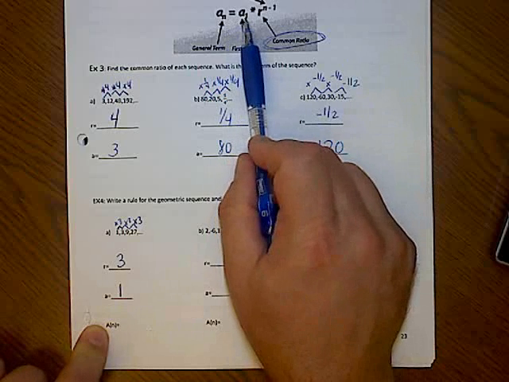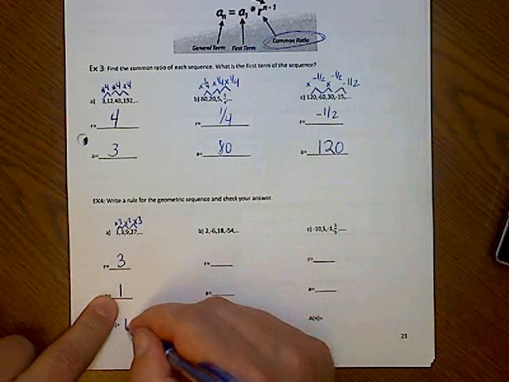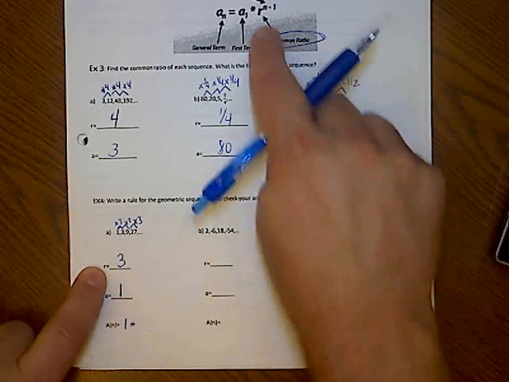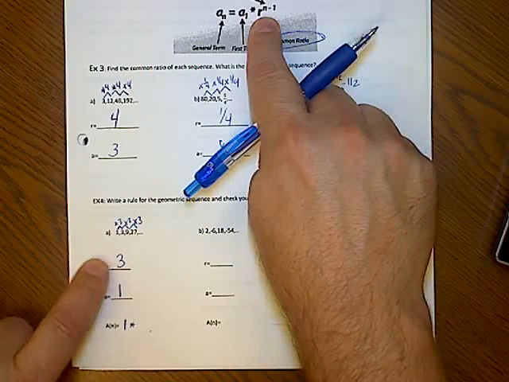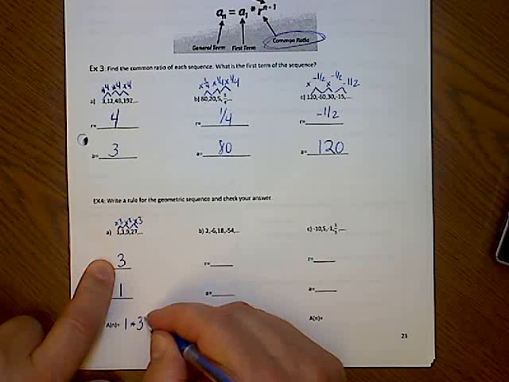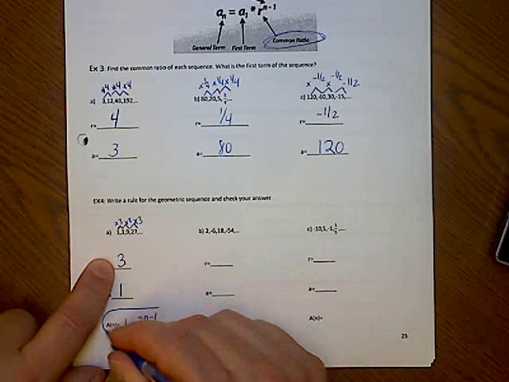A sub n equals first term, so it was 1, times whatever R was, 3, to the n minus 1. All right, they want me to check it.